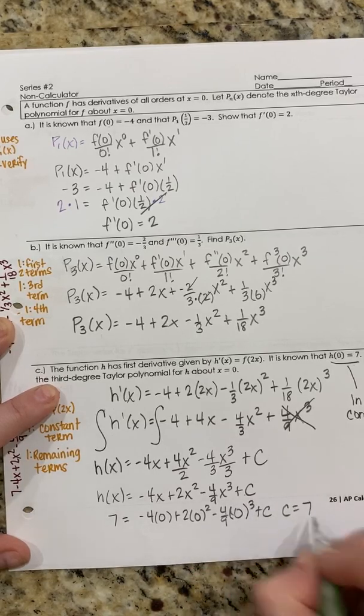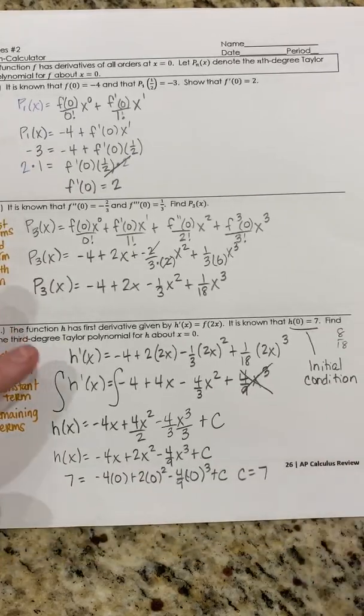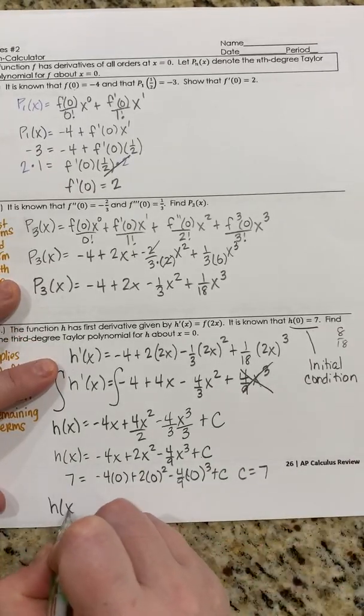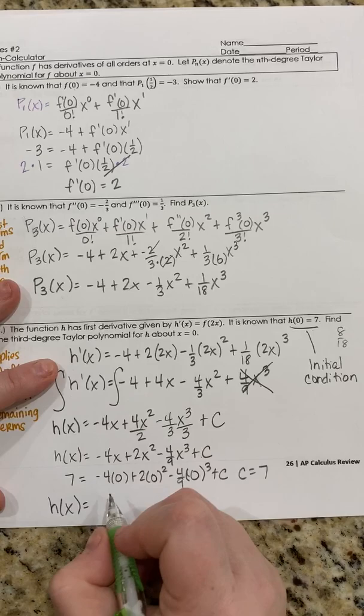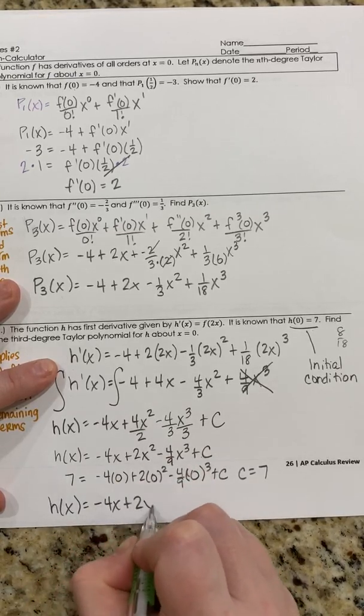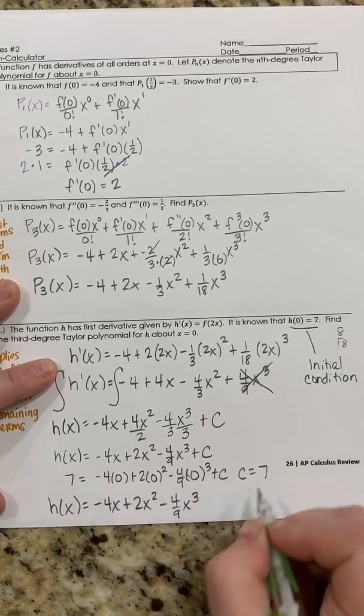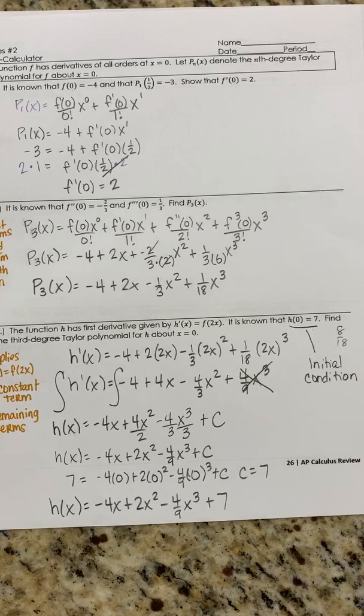So c is just equal to 7. So my h of x equation is negative 4x plus 2x squared minus 4/9 x cubed plus 7. Box it up, you're done. Thank you.